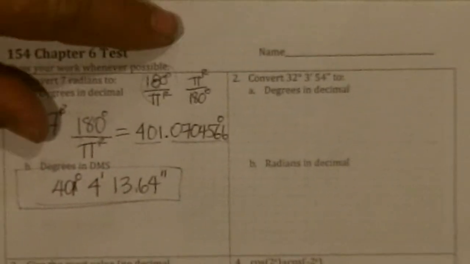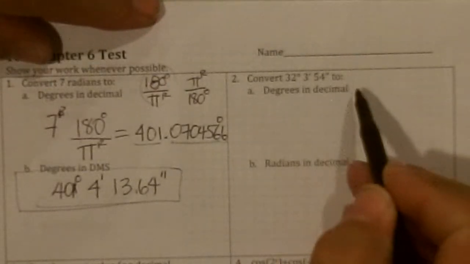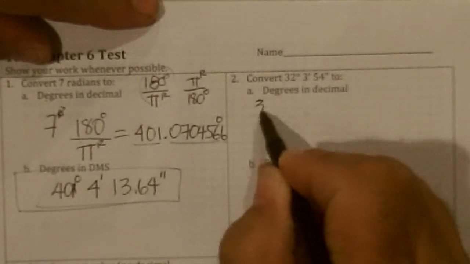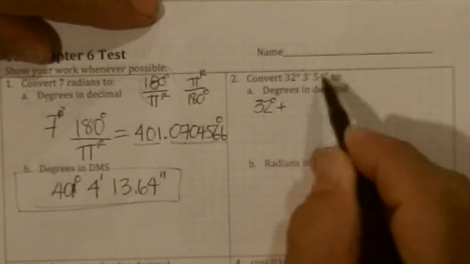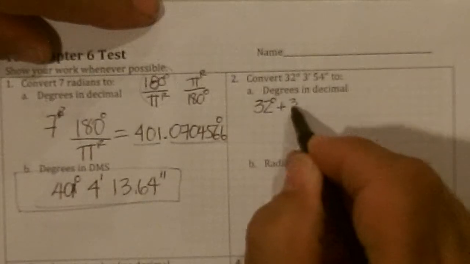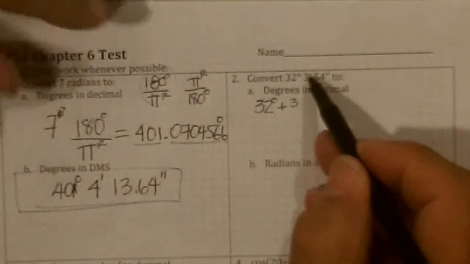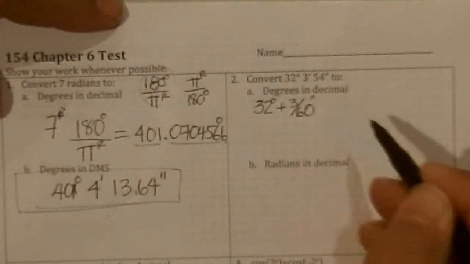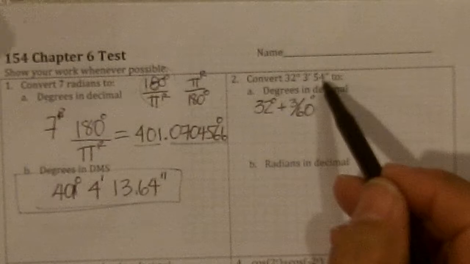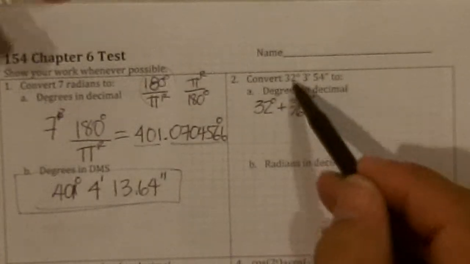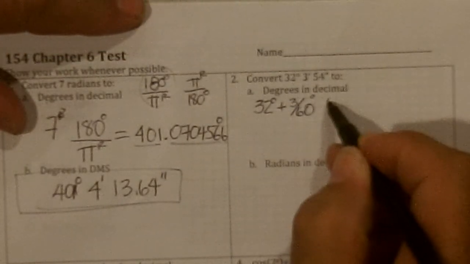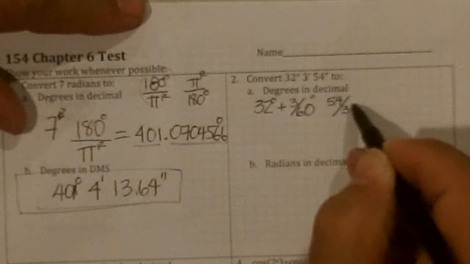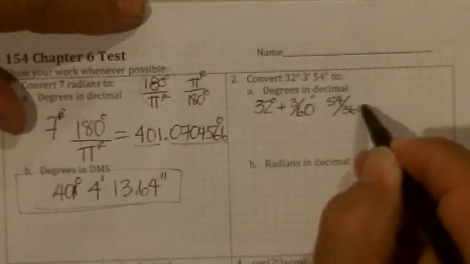All right. So now we got to reverse the process. Well, we know we got 32 degrees. And we got 3 minutes, now there's 60 minutes in a degree, so we got 3/60ths of a degree. And there's 60 times 60 seconds in a degree, which is 3,600. So we got 54 3,600ths of a degree.